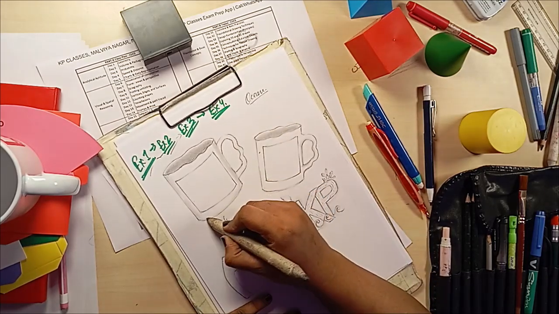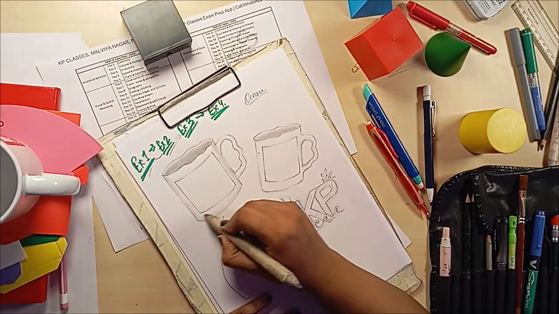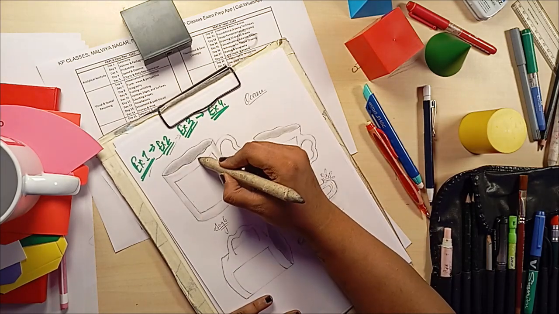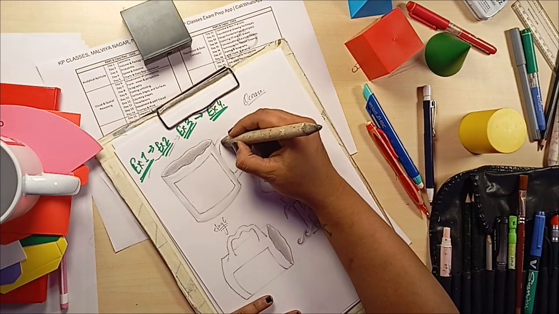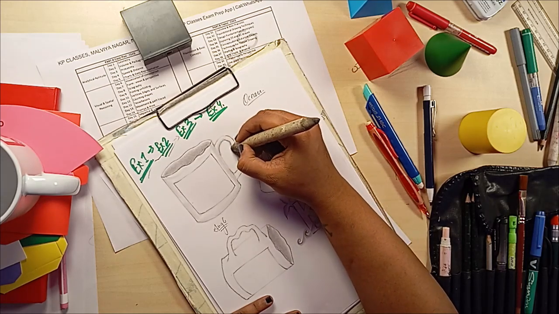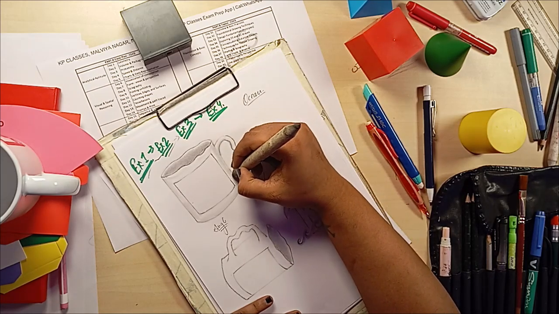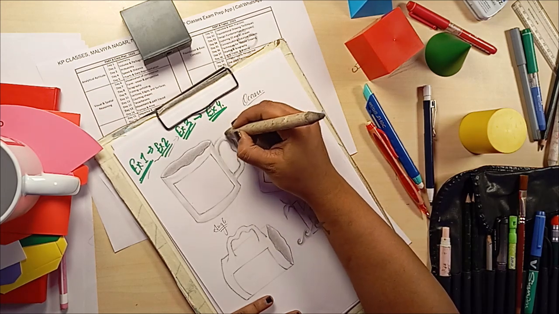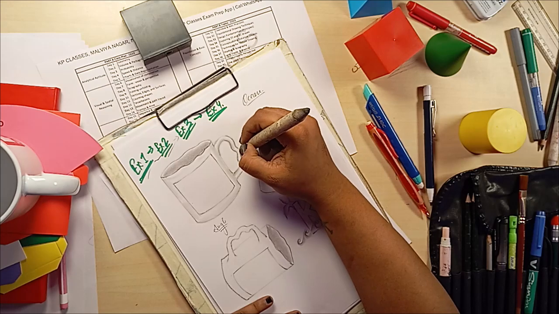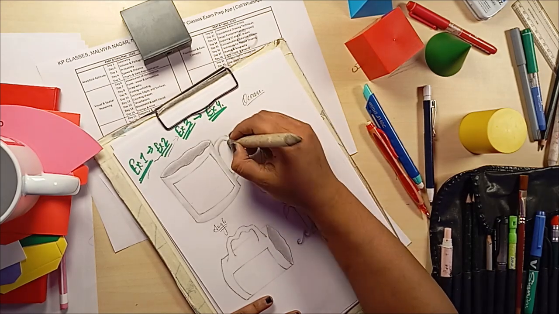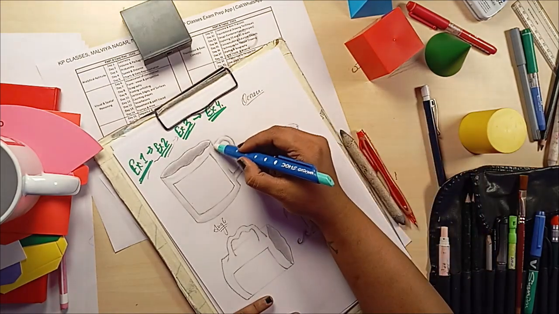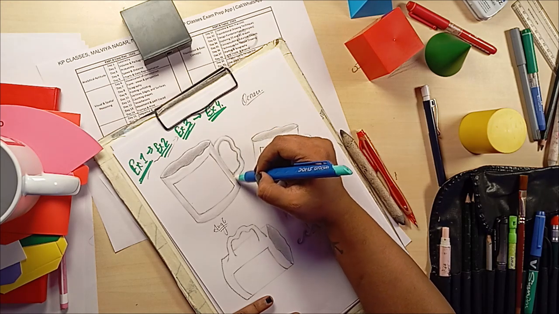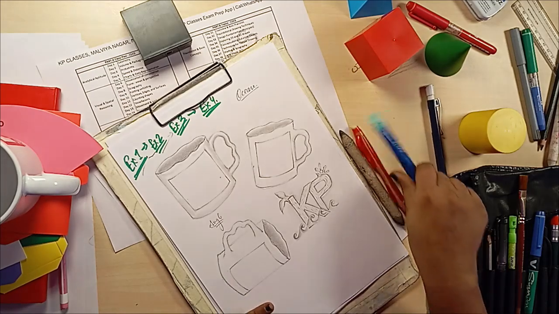Shade the side and the bottom of the whole figure in the first row. Okay, the inner sides of the handle. Okay, a little bit of it from the outside, but leave the middle portion as it is. Okay, you can just erase the middle portion like this so that it will give you a 3D look.